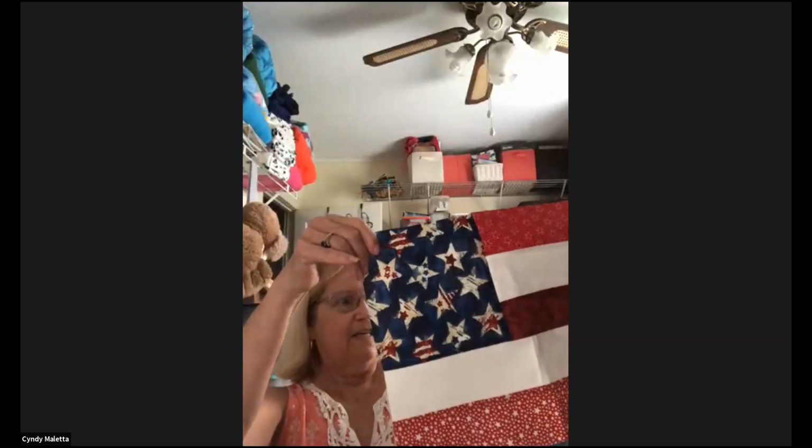I'm going to just use 5 of these, like in a dice look, and put a border around them and use them to give to the veterans at the Veterans Hospital. Oh, that's so cute. That's gonna turn out really nice.